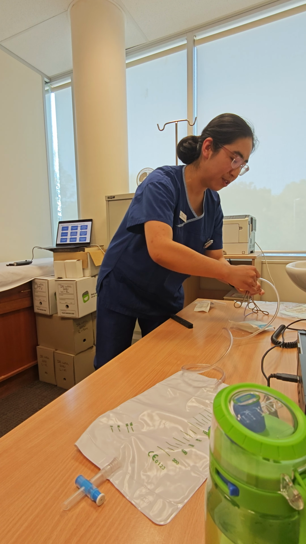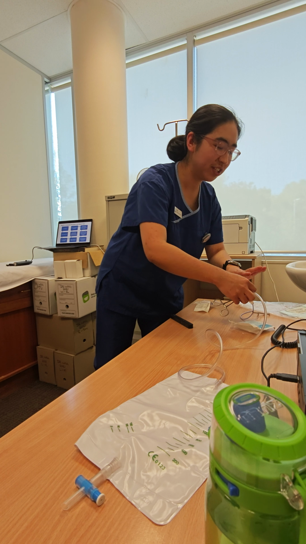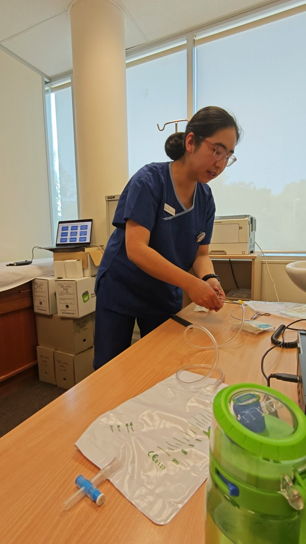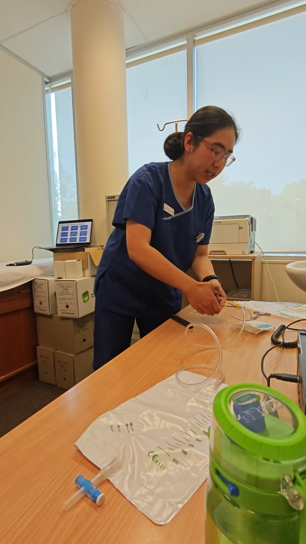In this demonstration, you shouldn't touch anything in the sterile place. But make sure this time it's all clamped on. And if it's all tight, you can just remove.